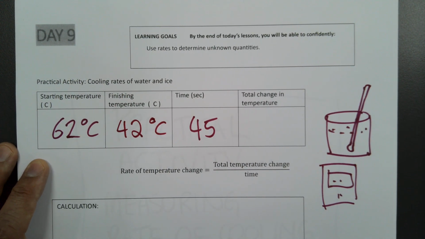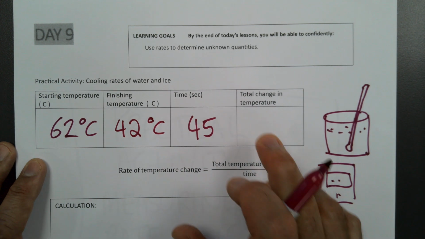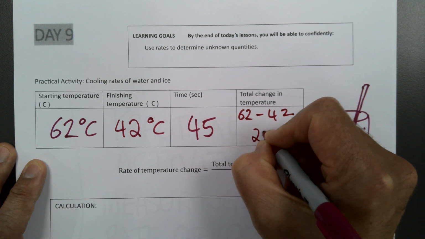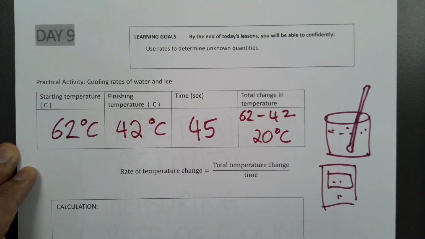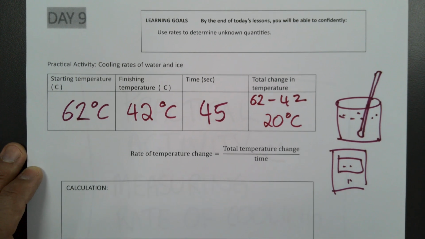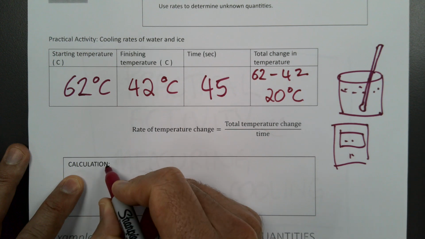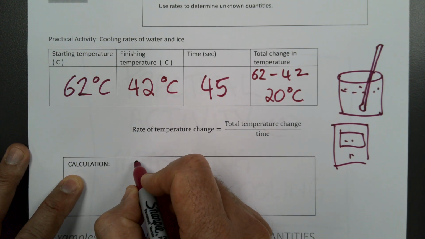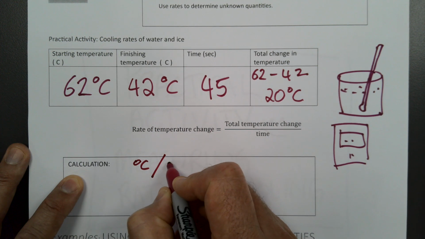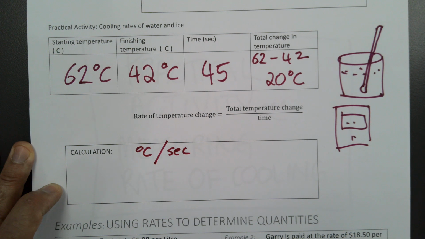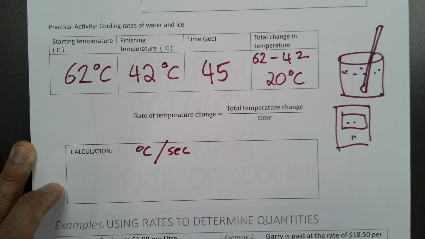So what's happened is it has dropped. You had 62 minus 42, so it's dropped by 20 degrees Celsius. And that's just nice round numbers. Yours won't be such nice round numbers. So what we want to do is calculate the change in temperature per second. So I've got degrees Celsius per second. In other words, how much did it drop for every second that the ice was in the water?